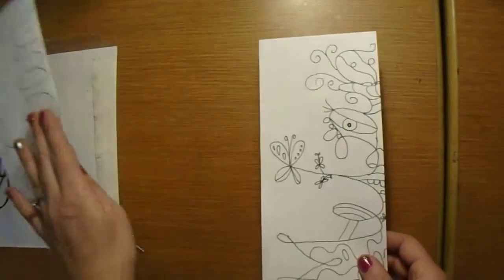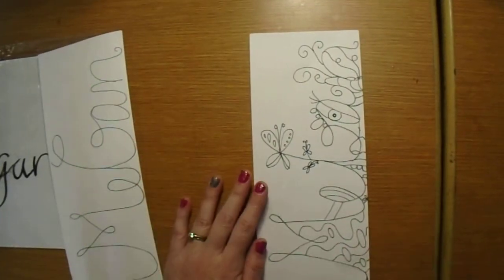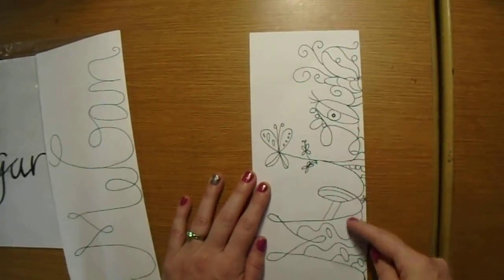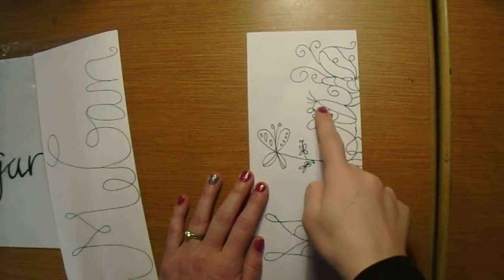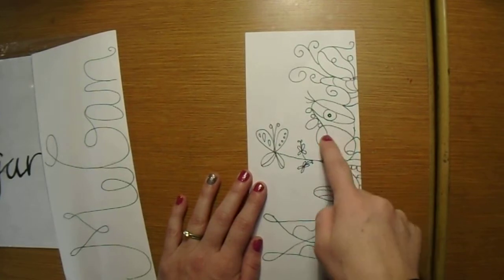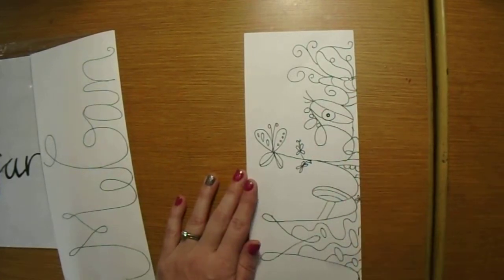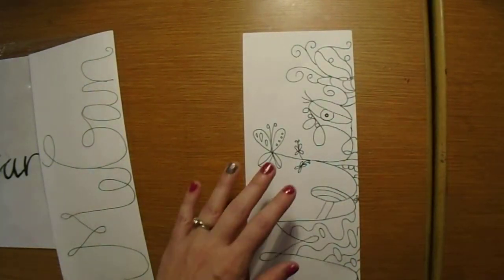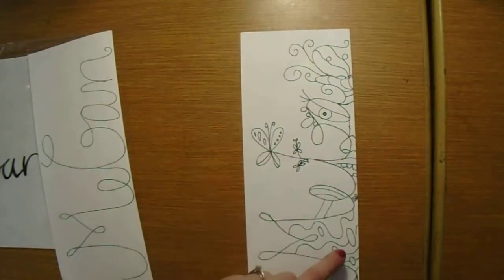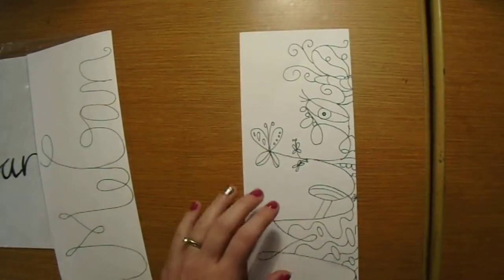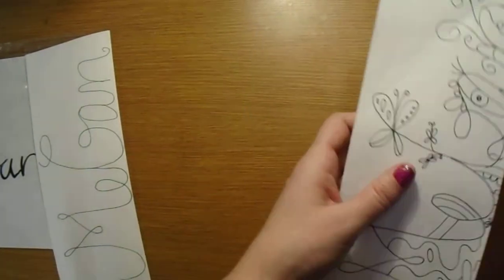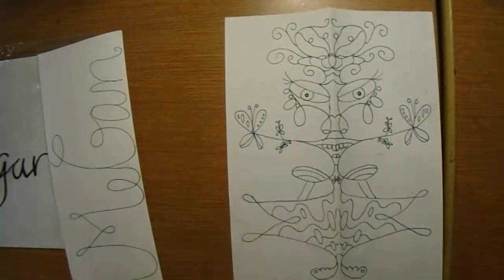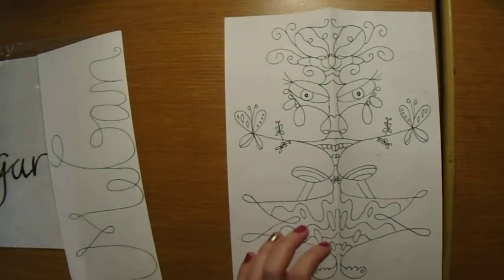So the next thing I did was I folded this in half, and then I just added all the details on one half of the drawing. So I added in eyelids, eyeballs, I added in lots of details, patterns, textures. I drew in the mouth, and then I created a pattern on the dress. And then I went to the light table and traced it, so that when I opened it, it looked symmetrical, or the same on both sides.